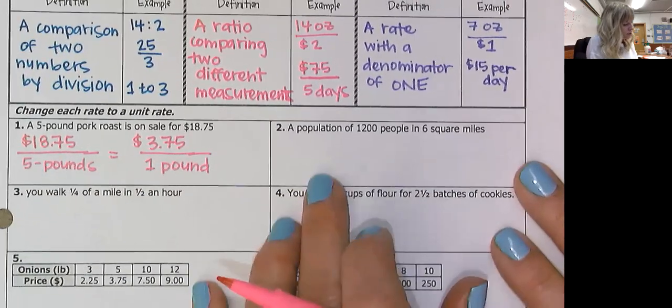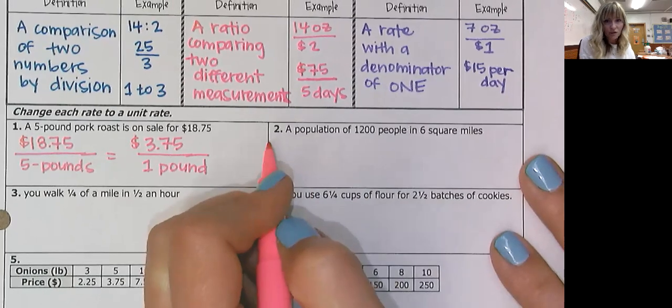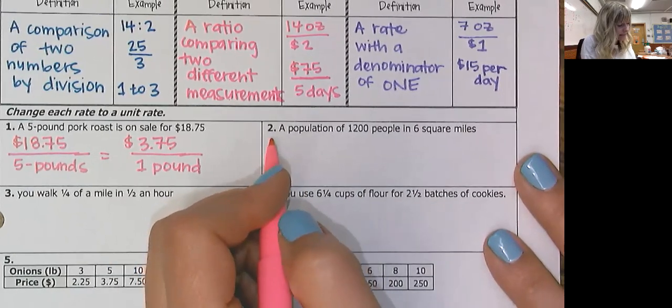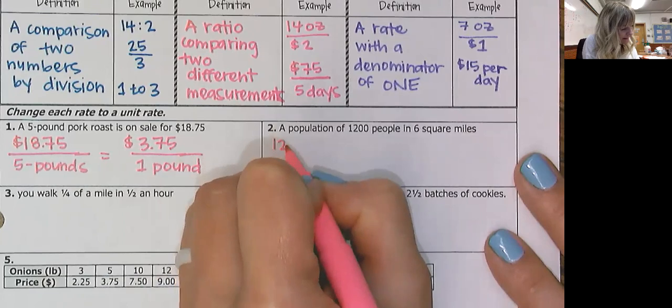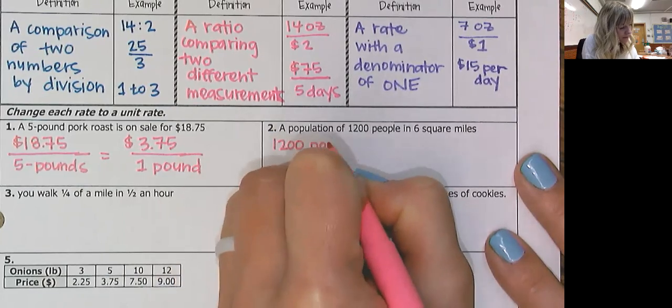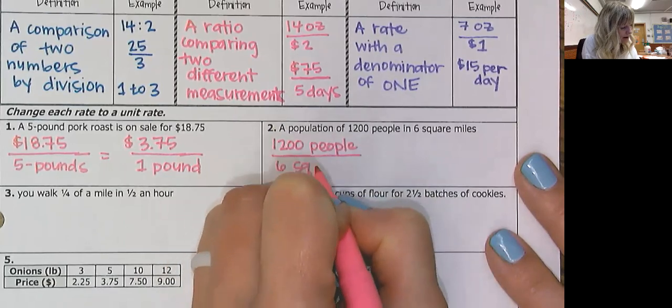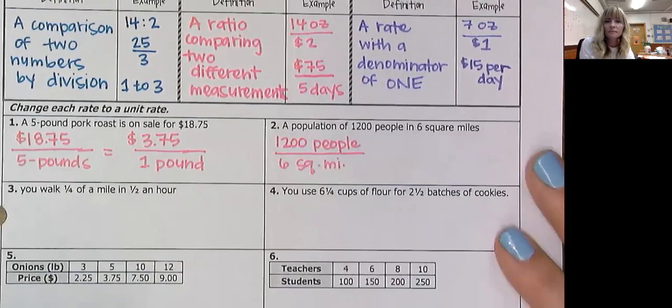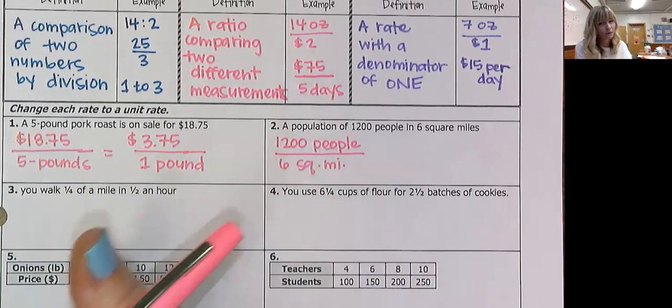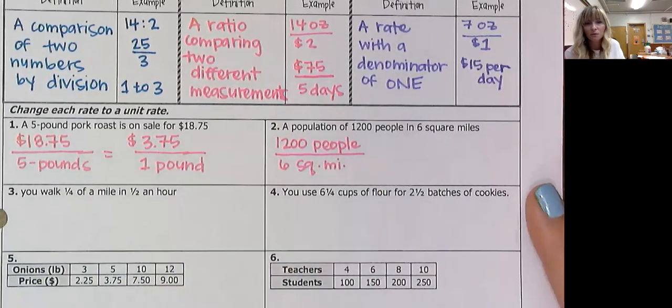All right, let's look at number 2. I'm going to start with a rate. A population of 1,200 people in 6 square miles. So I'm going to start with the measurements they've given me. 1,200 people, 6 square miles. That's an accepted abbreviation. We don't make up our own abbreviations in math, but we can use accepted ones.